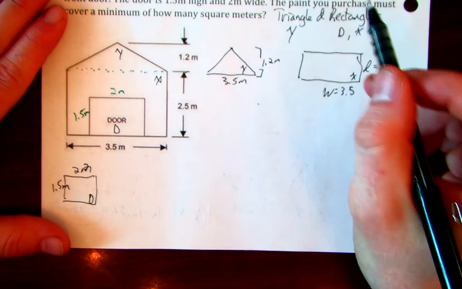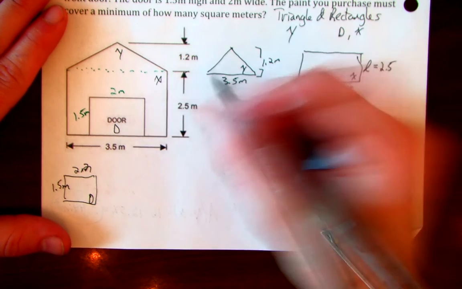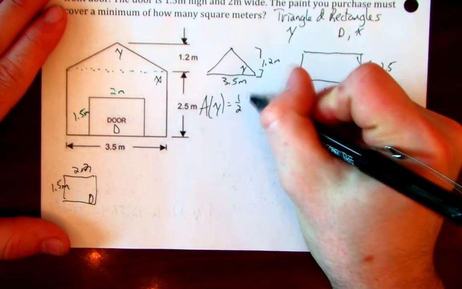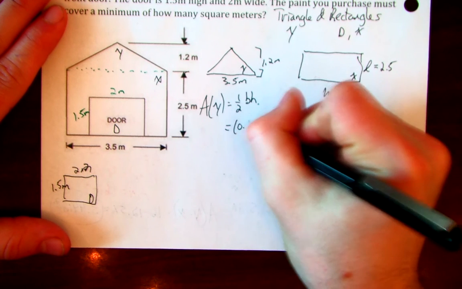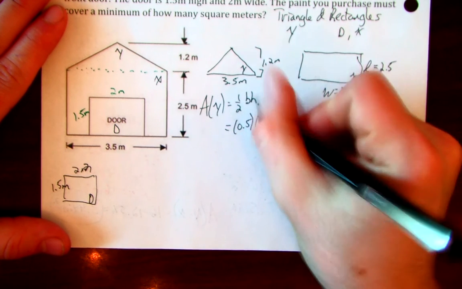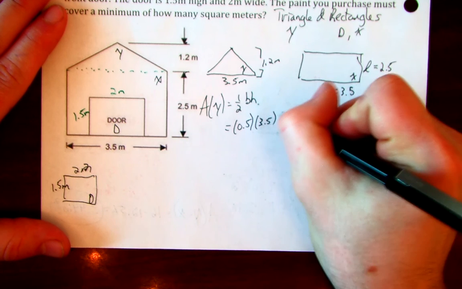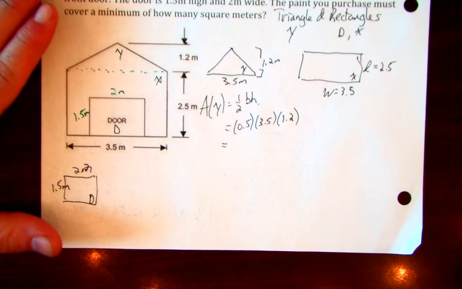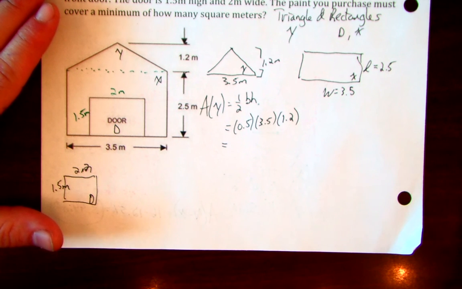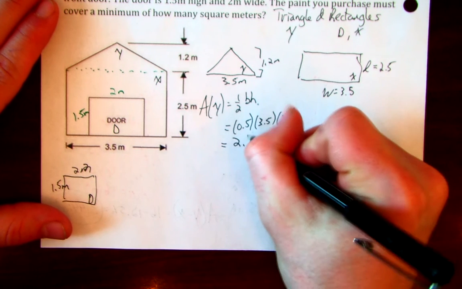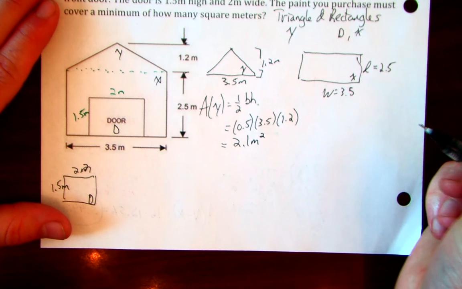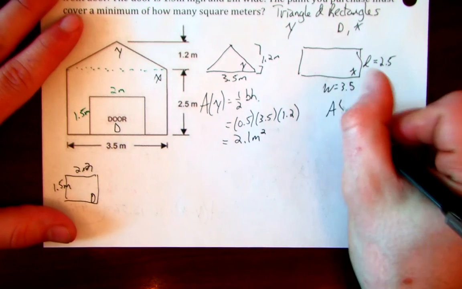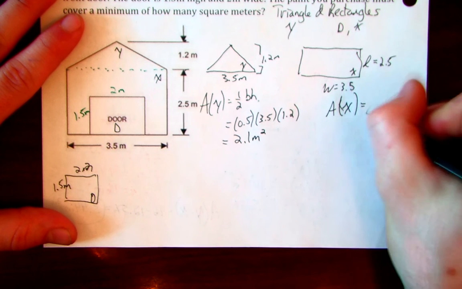All right. Step 4, find the area of each of these. So we're going to find the area of Y is going to be 1/2 times the base times the height. Plug in your values for your variables. So we have 0.5, our base is 3.5, and our height is 1.2. Multiplying carefully, you should end up with 2.1 meters squared. On the area for your rectangle X, again, it's just length times width.